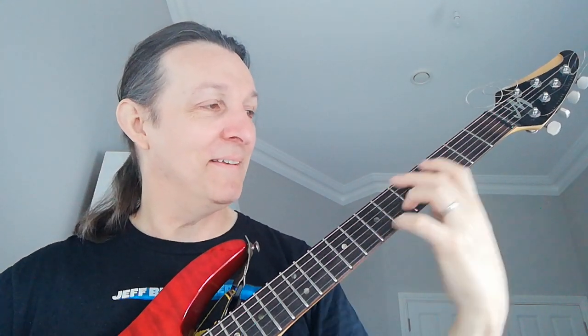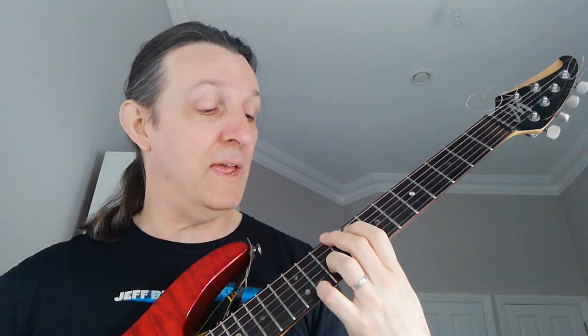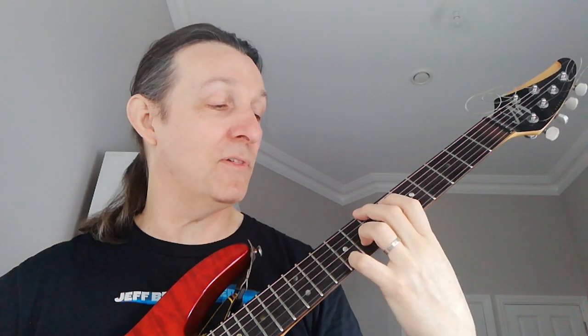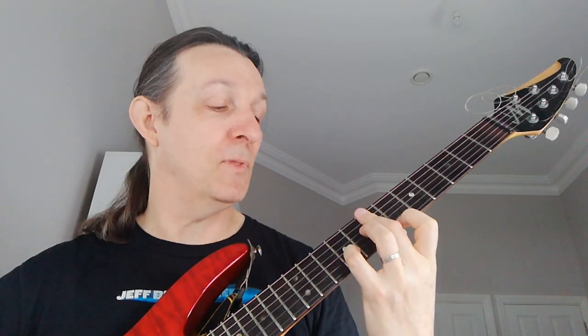So, like this, D flat, F, A, and E flat could go either up or down, and again, it could go in this direction. So we have those sorts of chords that work really well for the whole tone scale.